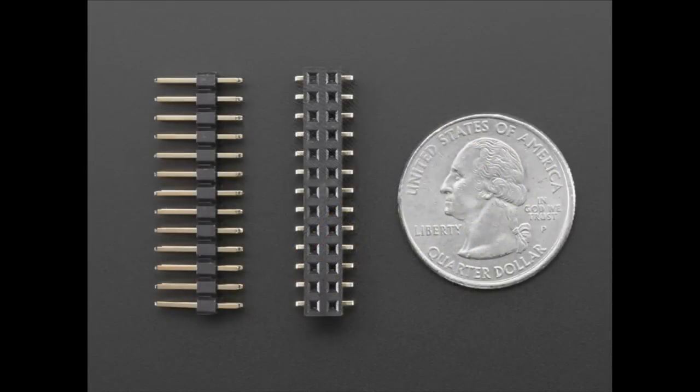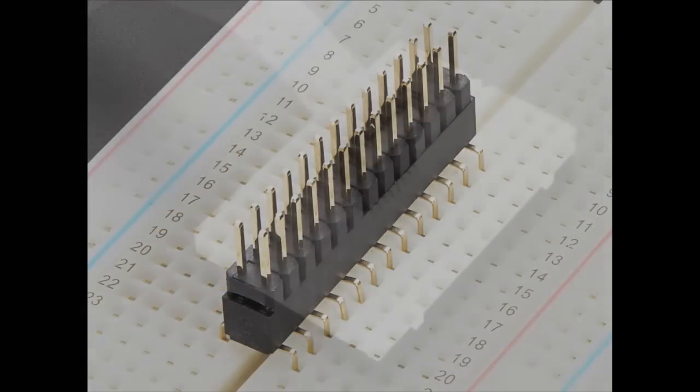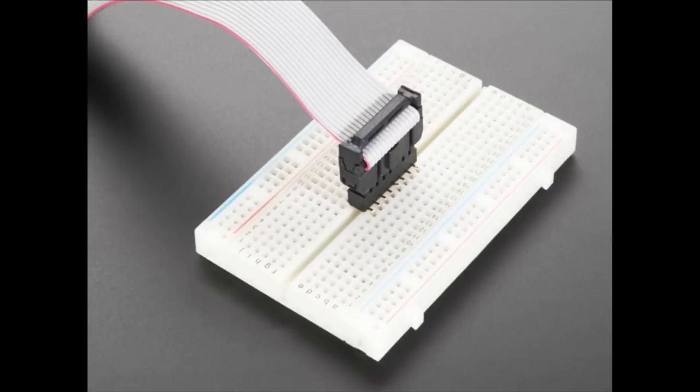We have the multiple sizes. I think this is 2x13 or 2x16, which I thought was pretty handy. Which is nice and big. Oh, that's right. The 2x16 was one. This is 2x13, I think. I don't even know. Basically, we have all these sizes. We have one that's basically a Raspberry Pi Model B.